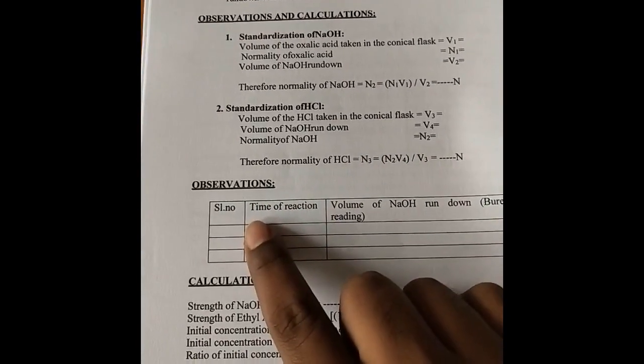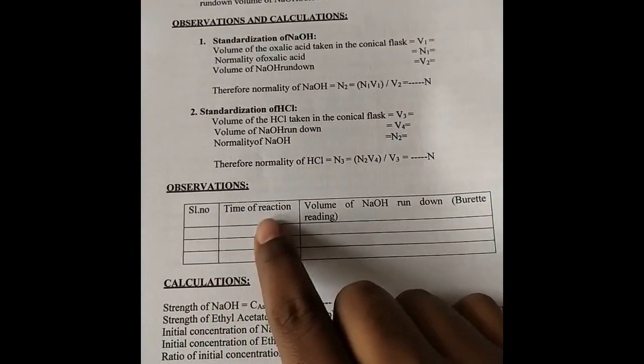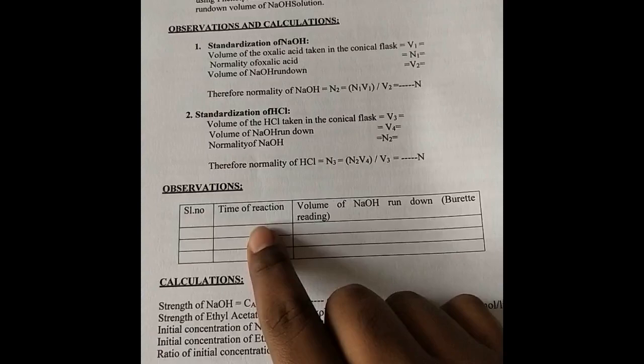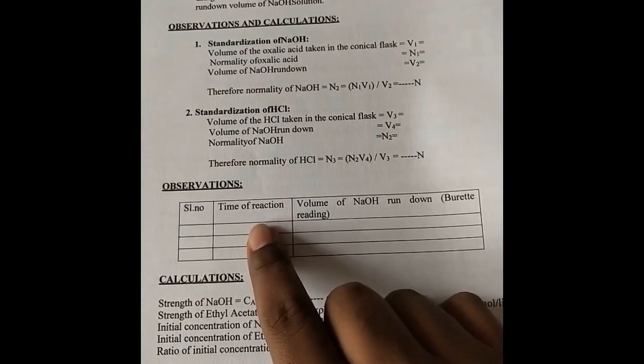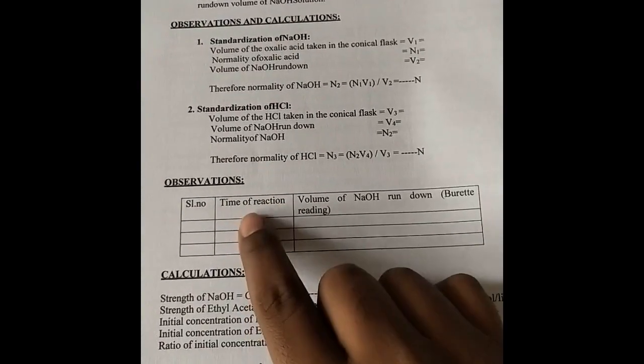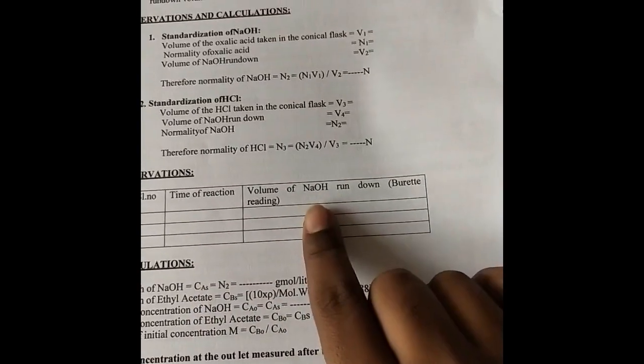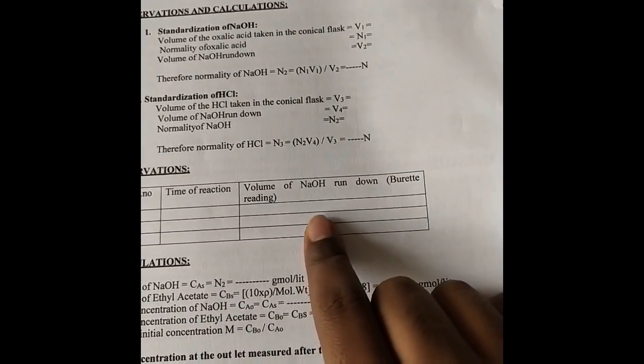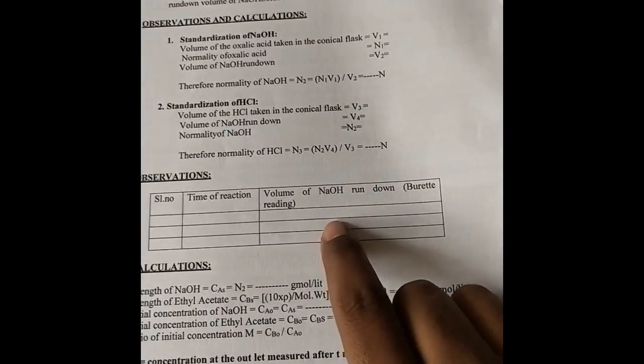Then the observations. Serial number. We have taken different values at different intervals of time, starting from 5 to 60 minutes. So we need to note down the time readings in the first column, and the volume of NaOH rundown, that is the burette reading, will be in the second column.